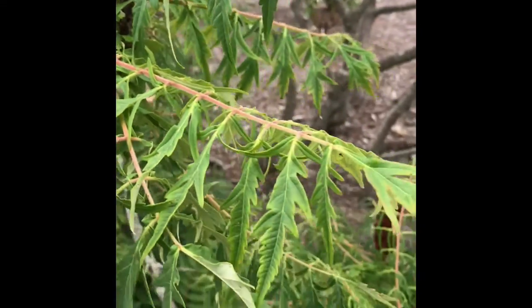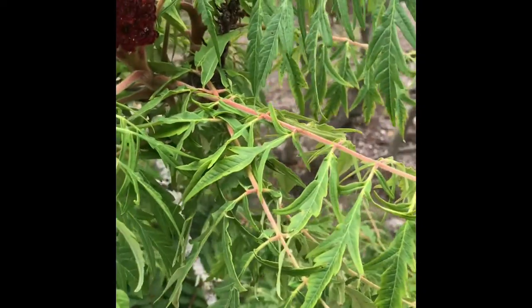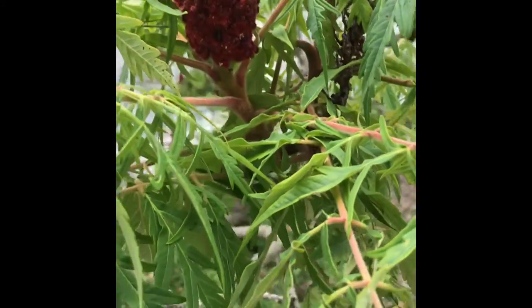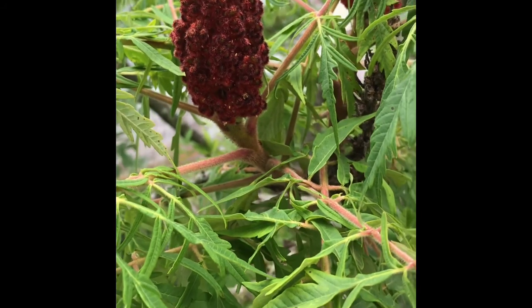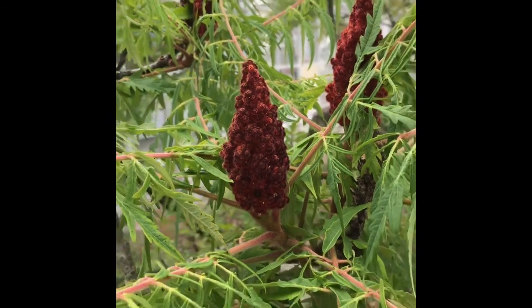Then we want to look at the leaves. What do they look like? Are they compound? Are they simple? Do they have color? Do they have texture? Then we want to look at stems, and in this case you can see the stem is very, very fuzzy. We want to look at the texture and the color of the stem. If there is fruit, we definitely want to look at fruit.